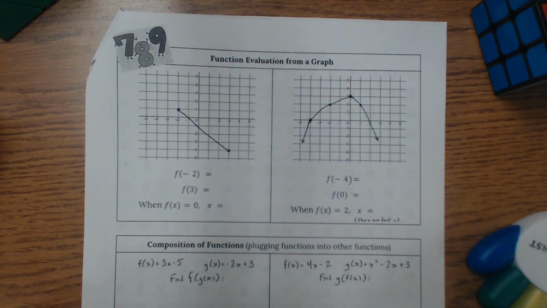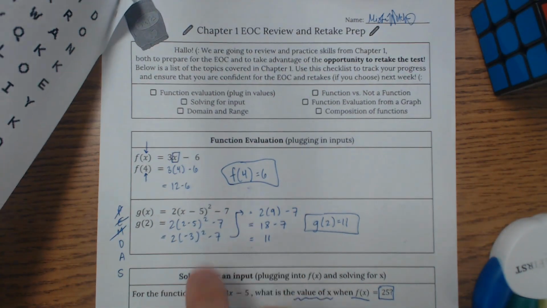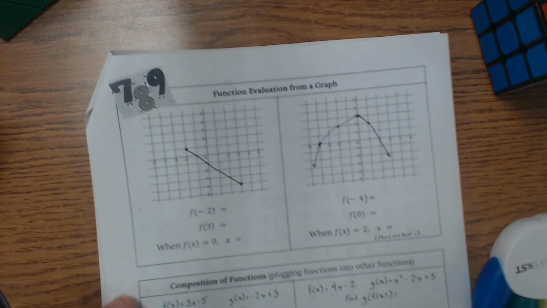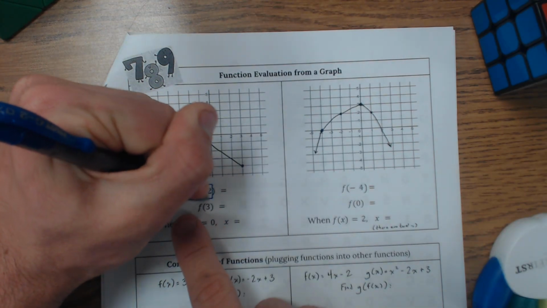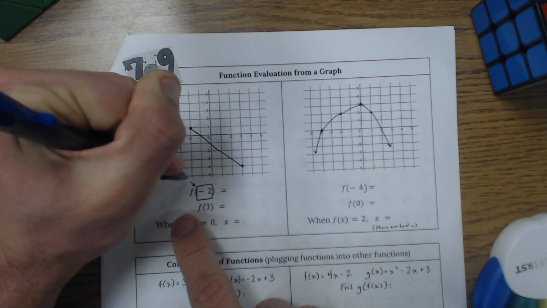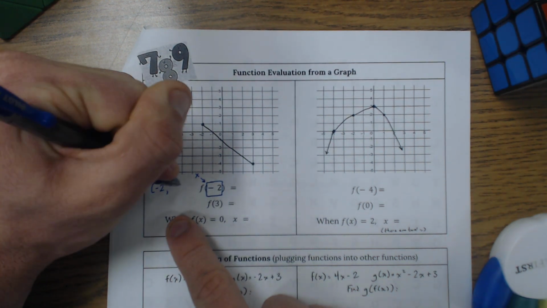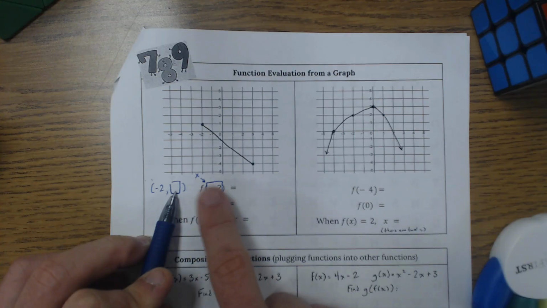Okay, we're almost there. Function evaluation from a graph. This is similar to function evaluation in the beginning of the packet, where you're given an input and you're asked for the output. This is a function f of x, so this right here, -2, is the x value. I like to think of it like they give me the x value of the coordinate point, and I am looking for the y value of that coordinate point.